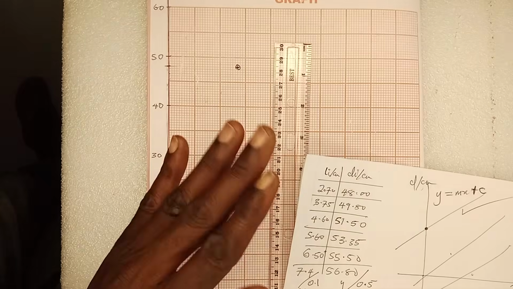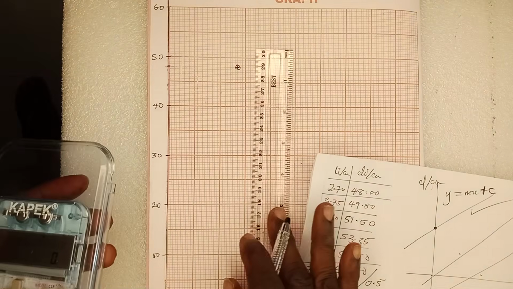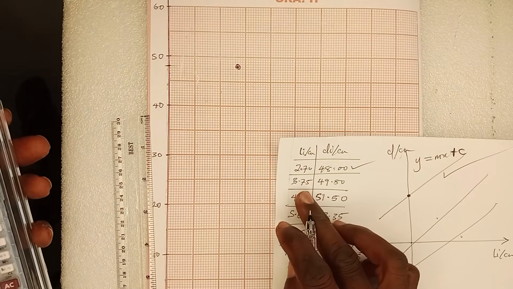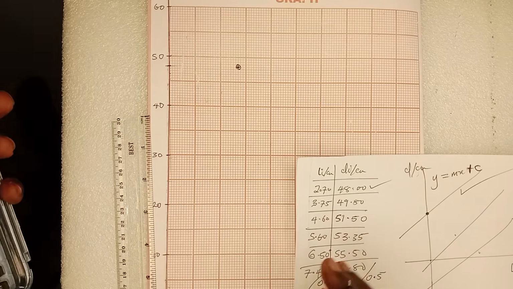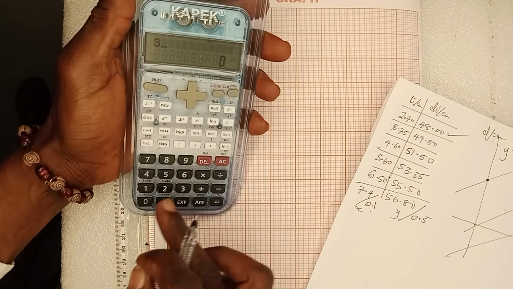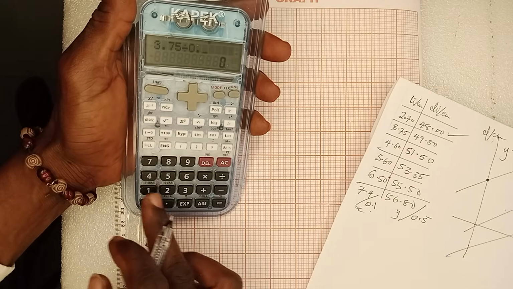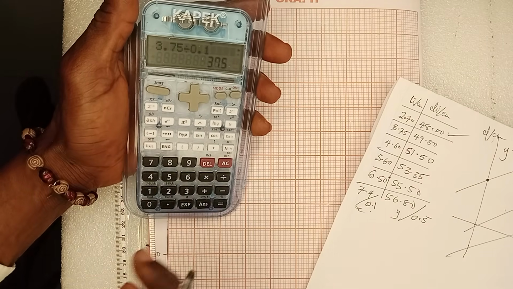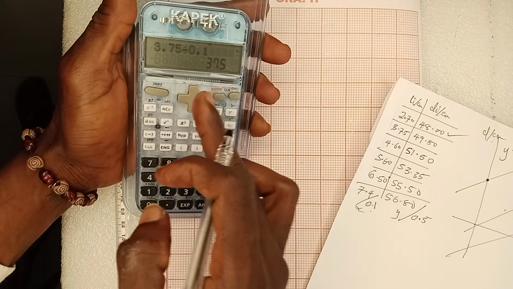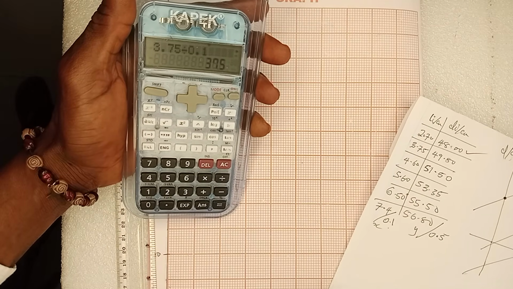Okay, I feel like plotting the second value before I fast forward this video. Let me just plot the second value for the sake of emphasis. Now we are done plotting this point. Let's plot the second point. 3.75. Just divide by 0.1. So we say 3.75 divided by 0.1. We have 37.5. Round it up, that is 38. It means I'm going to count 38 small boxes on the horizontal axis.